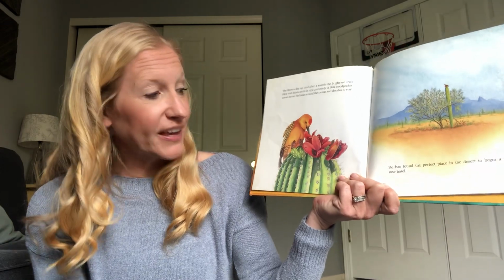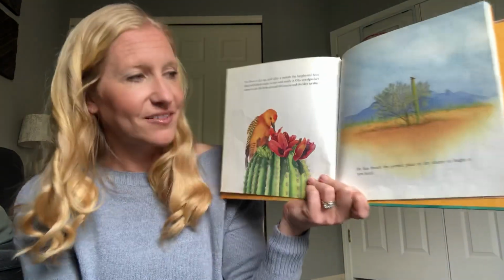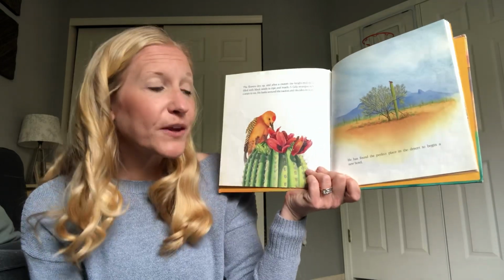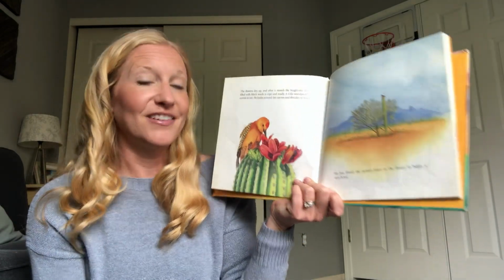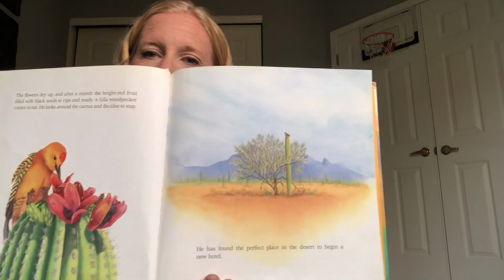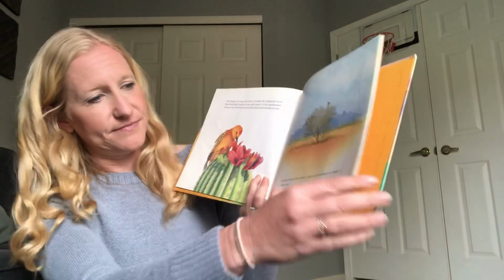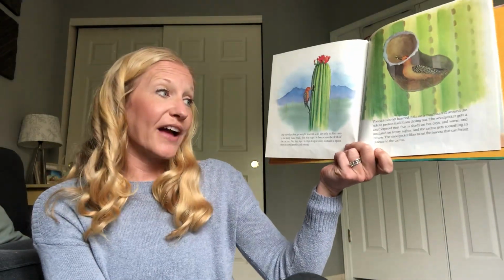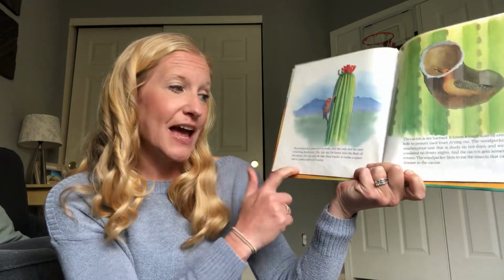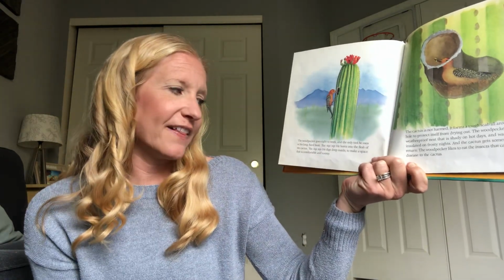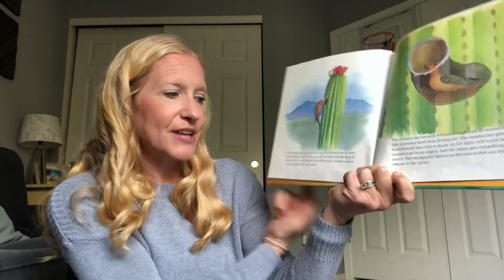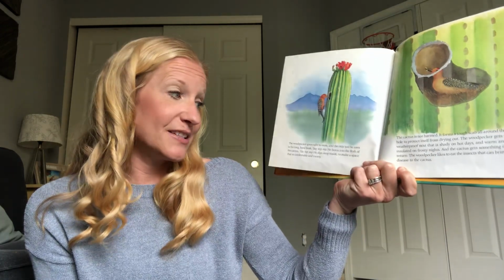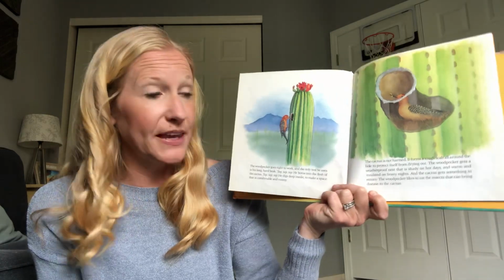A Gila woodpecker comes to eat. He looks around the cactus and decides to stay. He has found the perfect place in the desert to begin a new hotel. The woodpecker goes right to work, and the only tool he uses is his long, hard beak. Tap, tap, tap. He bores into the flesh of the cactus. Tap, tap, tap. He digs deep inside to make a space that is comfortable and roomy.